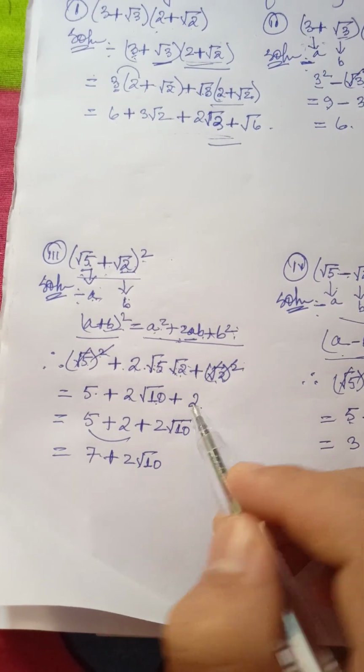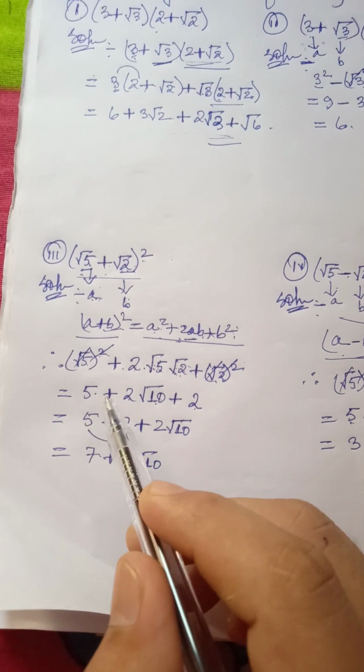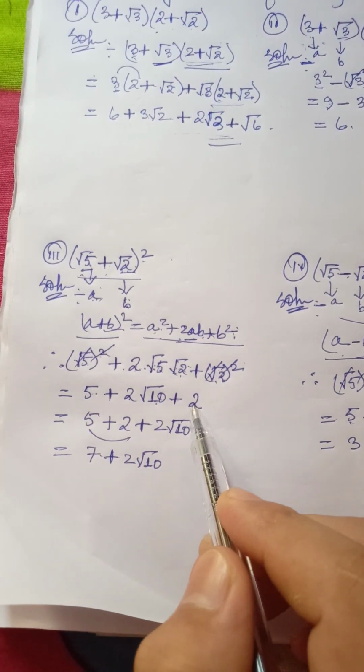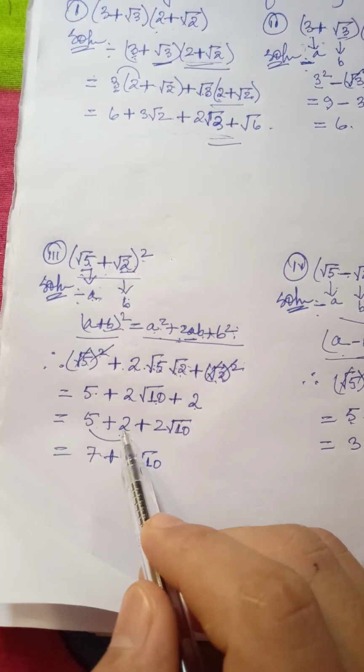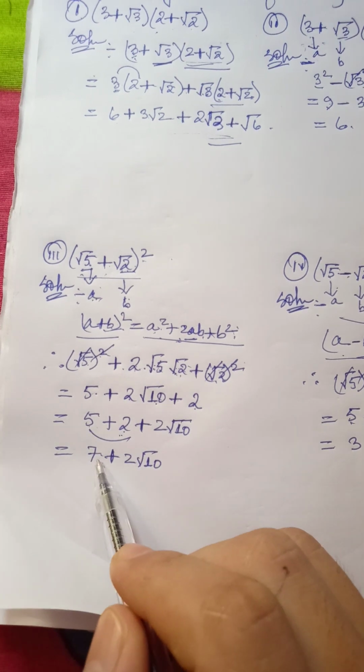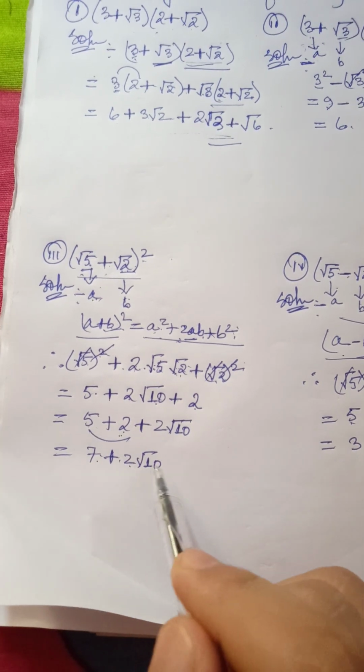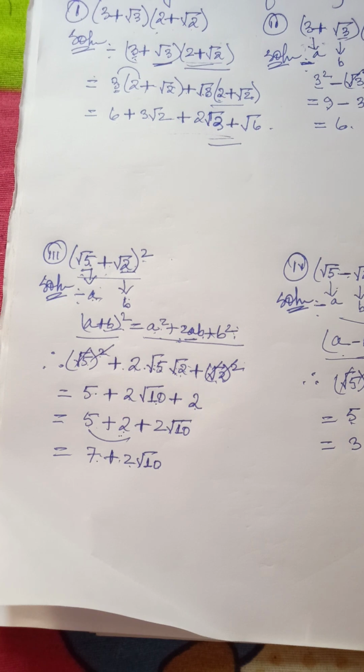So square and root cancel, that will be 2. So 5 plus, if you bring this 2 on that side, then you have to add it with this, then 5 plus 2, that will give you 7, then plus 2 root over 10. Okay, so this will be the answer that we are going to get in Roman number 3.